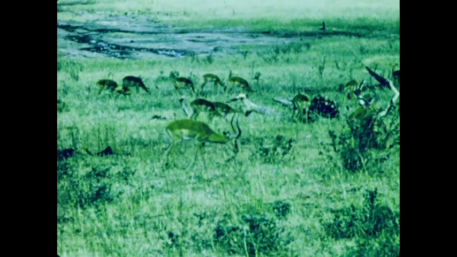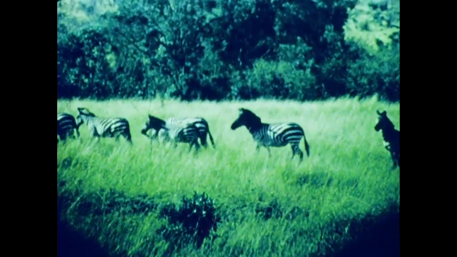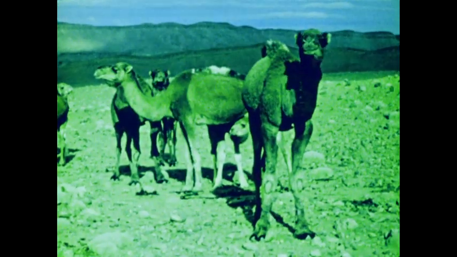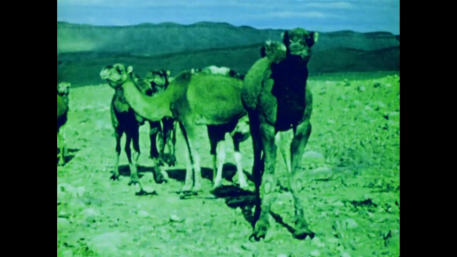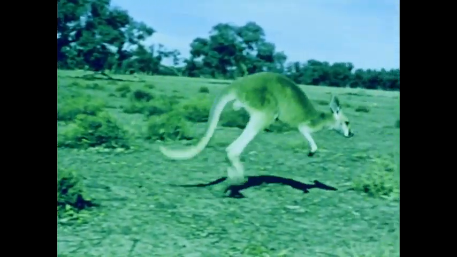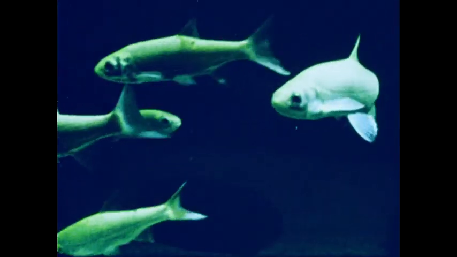So the adaptations of animals work together to help preserve the balance of nature. Each kind of animal life has certain advantages that help it to survive, because each kind is adapted for a specific way of life within a specific environment.